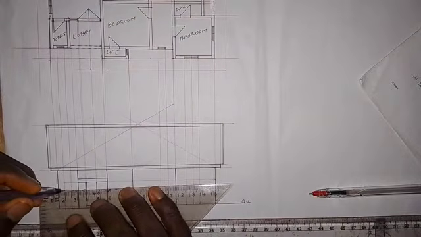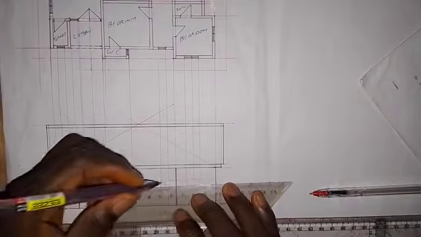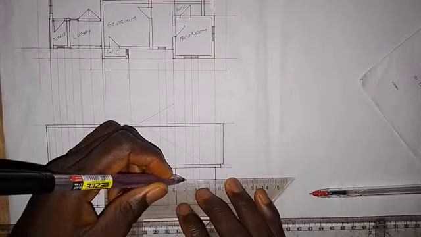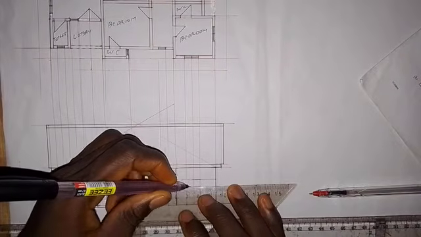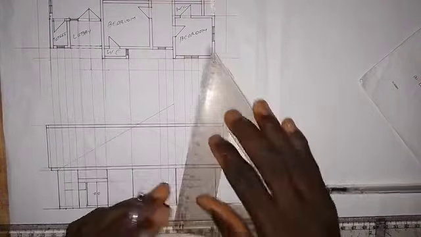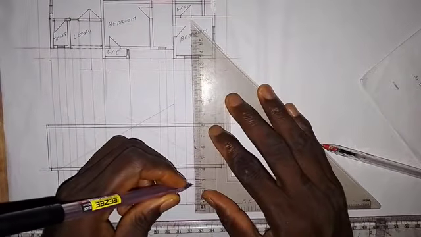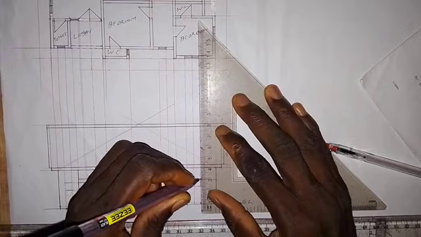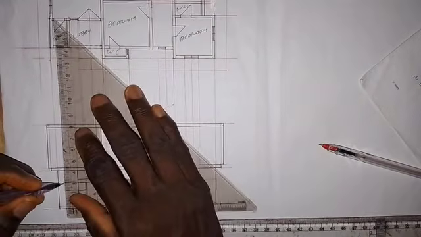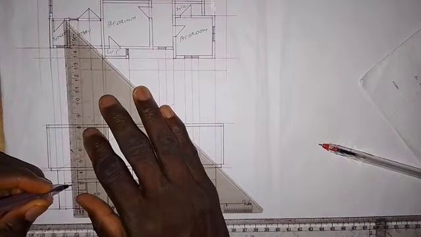We have one window here. We have two windows here. This also, I'll make this a thick line.